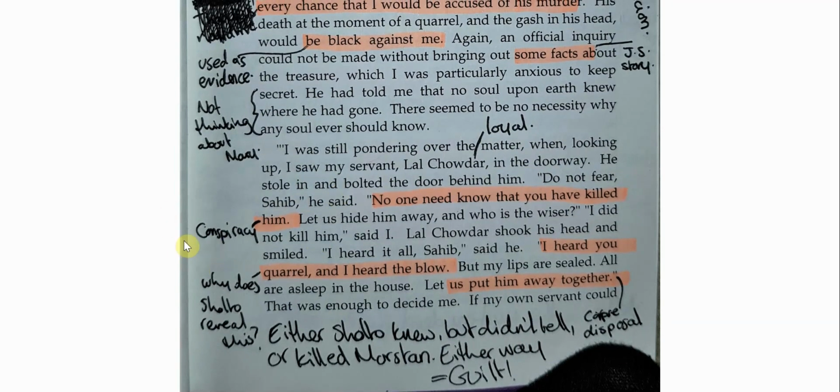Now, we see Major Sholto's servant trying to enter into some sort of conspiracy with him. Lal Chowder, he believes that Major Sholto has murdered Jonathan Small. He thinks that he did it, from what he heard. This shows that he is loyal, that he's willing to cover for his master/employer.